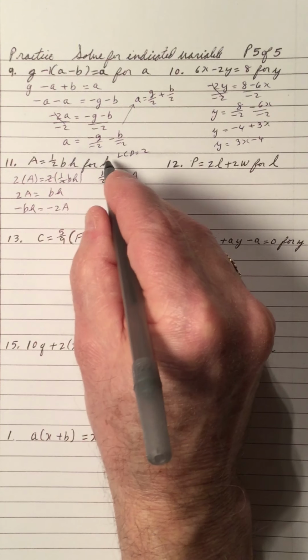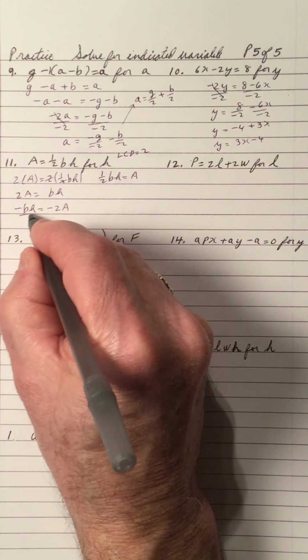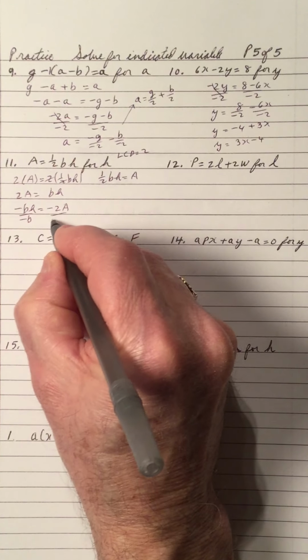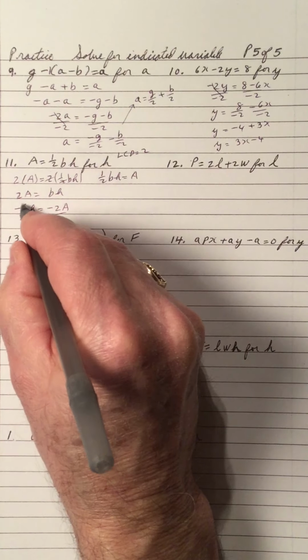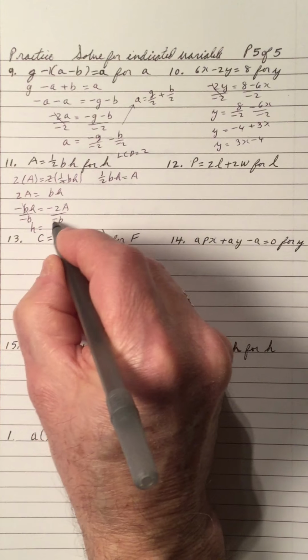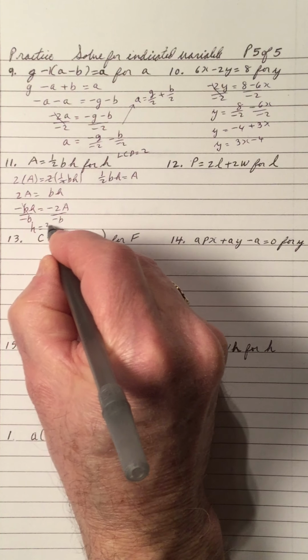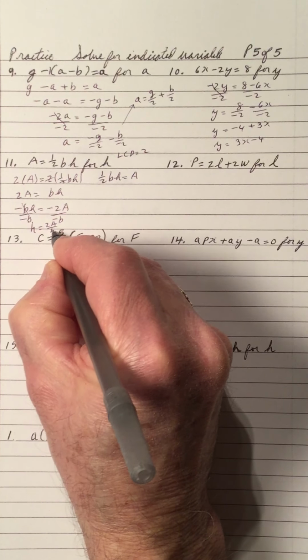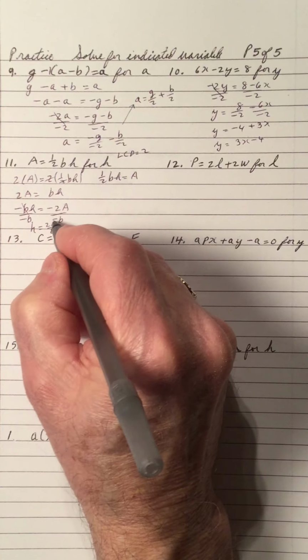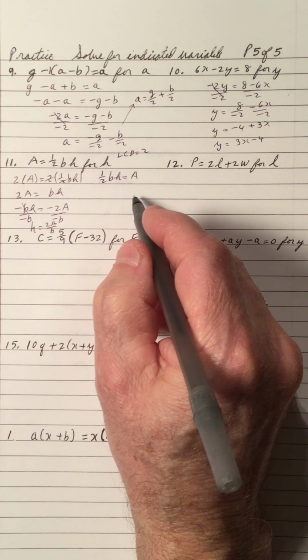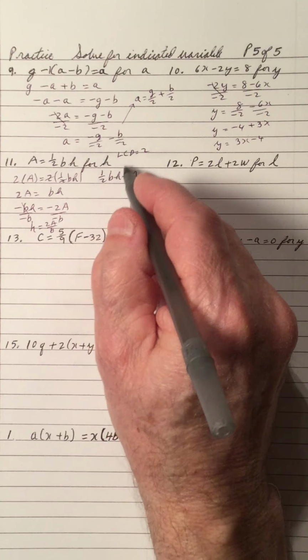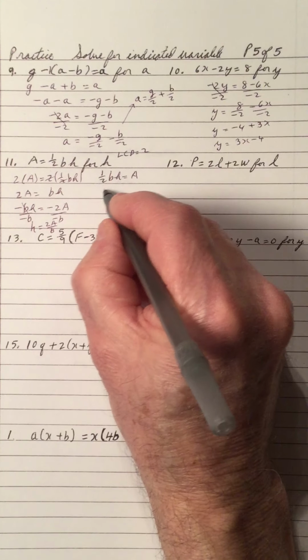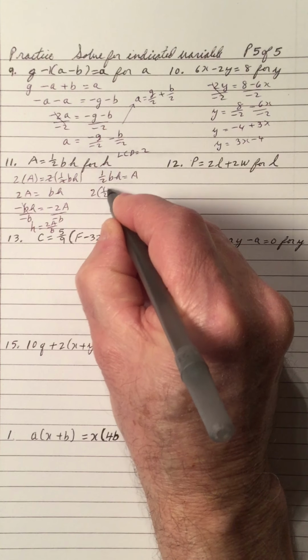Then I can divide. I'm solving for h, so I divide both sides by -b. So the -b cancels. I get h is equal to 2a over b, because a negative over a negative is positive. Or I could flip the whole equation and then multiply it by 2. So it's your choice.